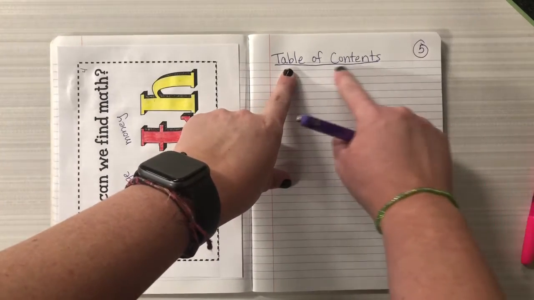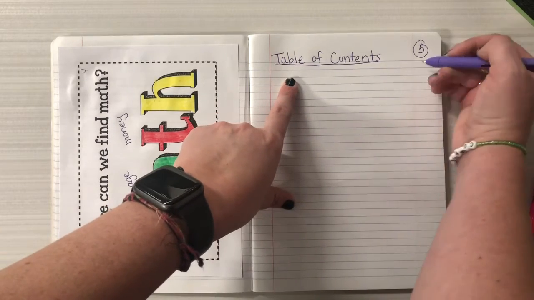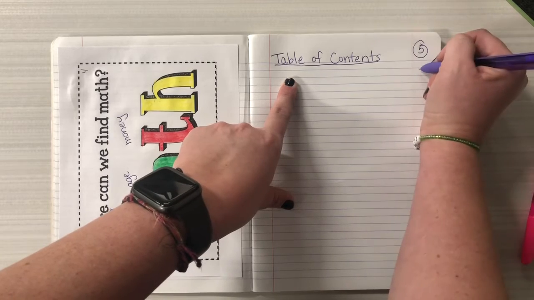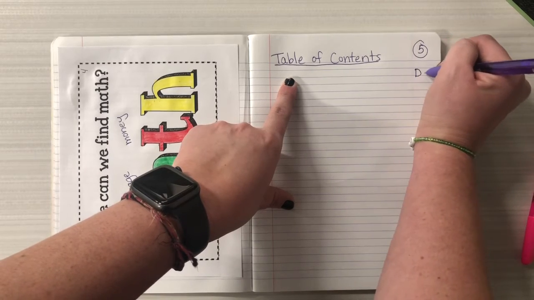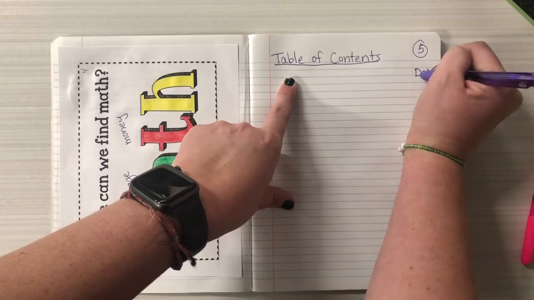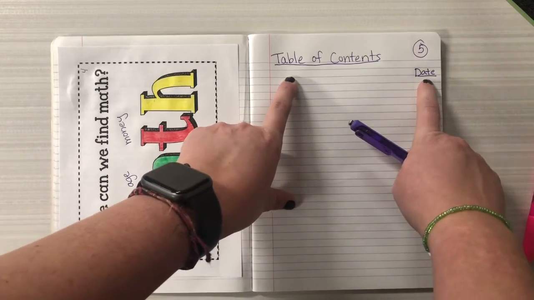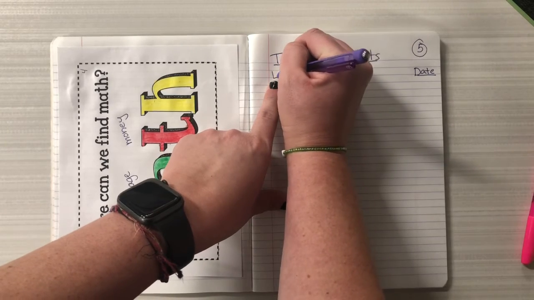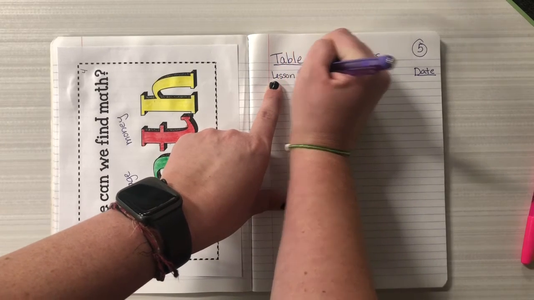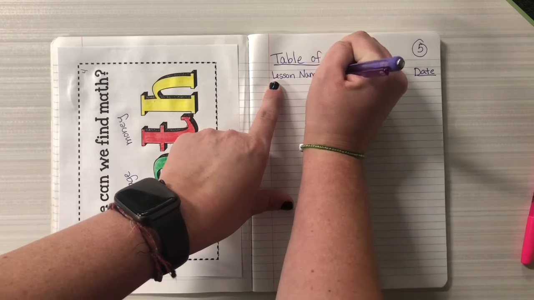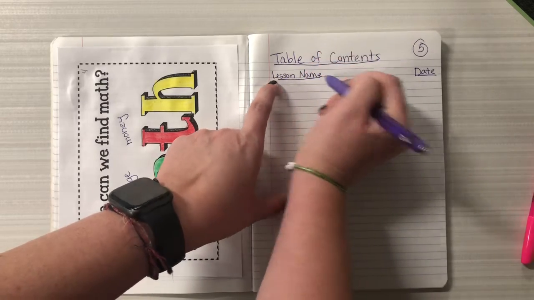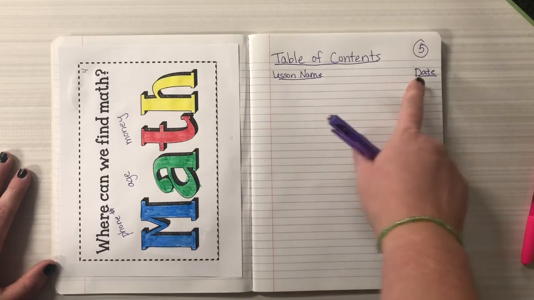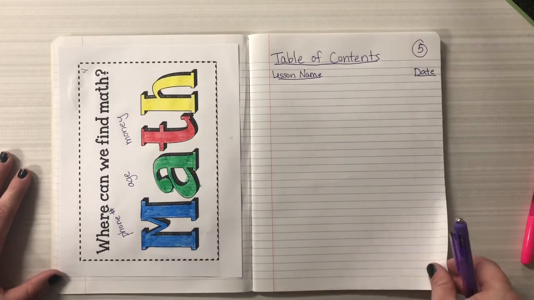Then skip one line, and on the second line, where you see this red little faint line going straight down, we're going to use that as a column to separate the date of a lesson, and then on the right, and on the left, you're going to put the lesson name. And once again, underline it. We will start inserting our lesson name and dates when we start our first lesson.